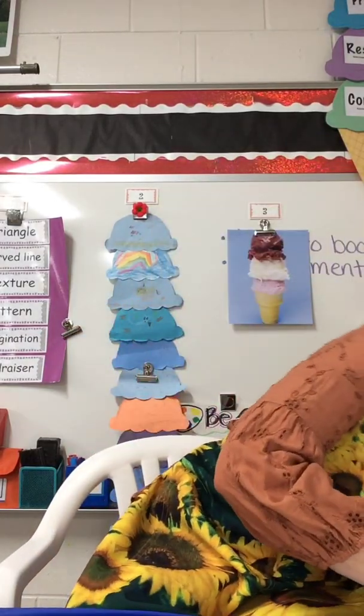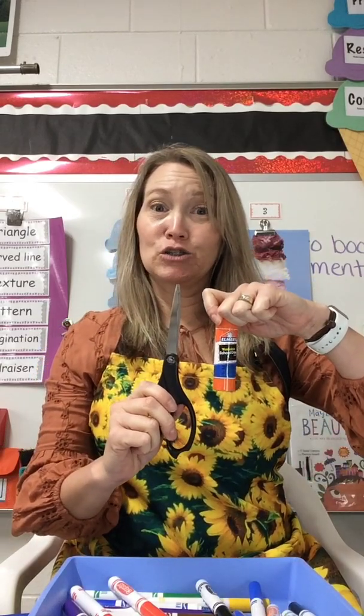All right, boys and girls, I can't wait to make my ice cream cone. So what you're going to need today, your 2 pieces of paper. You may use markers. Ooh, markers are fun. I'm going to definitely grab mine. Oh, I love markers. I also need my glue stick and my scissors. Okay, so 2 pieces of paper, markers, glue stick and scissors. All right, I'm gonna flip my camera around and I'll be back.